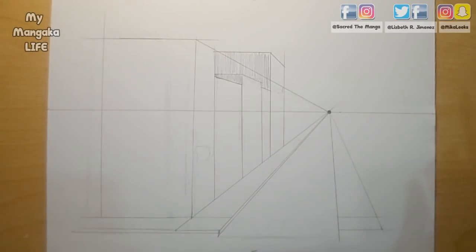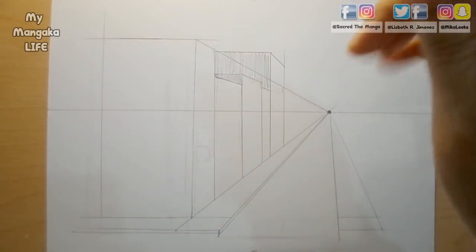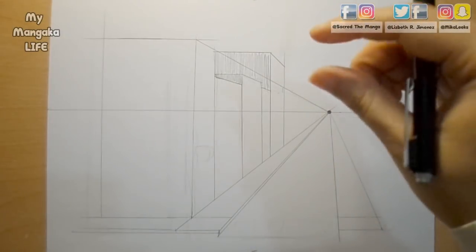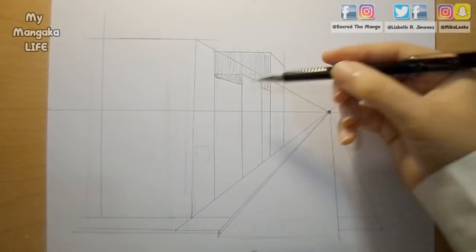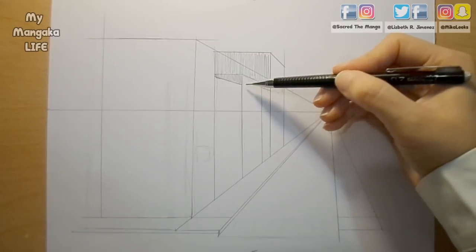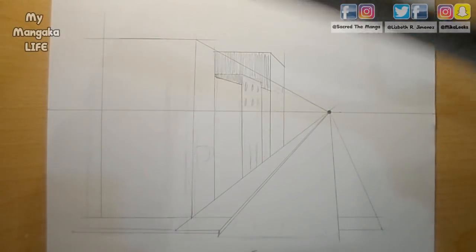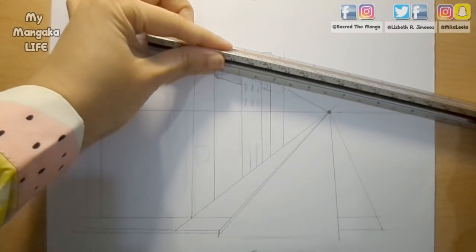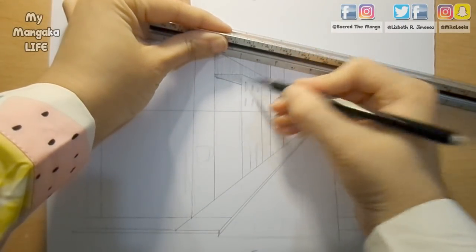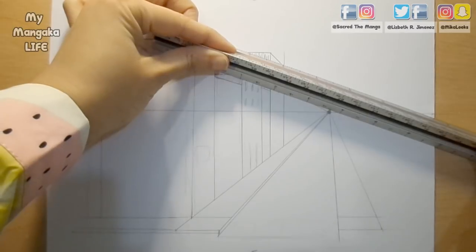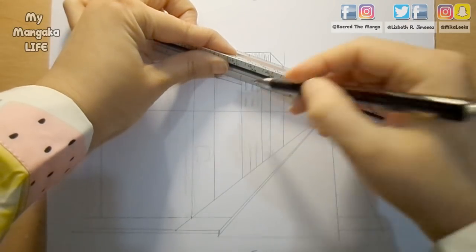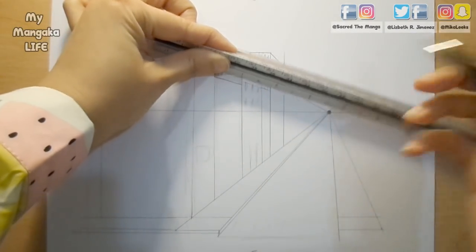for buildings and such. But now the slightly more difficult part is windows. So I'm going to do a couple of windows on this building and then a door. Take your ruler, line it up with the top corner of that window, line it up with the vanishing point, make a line.